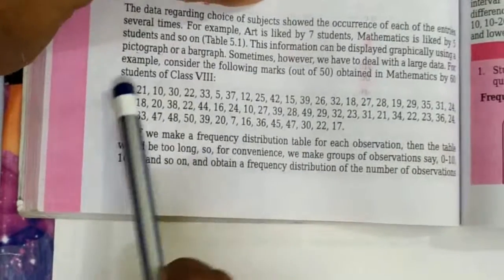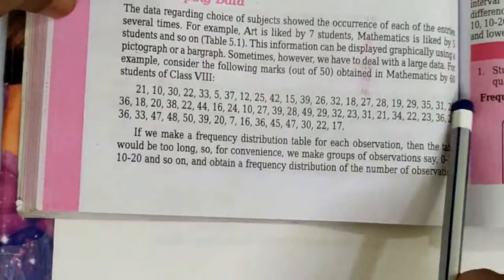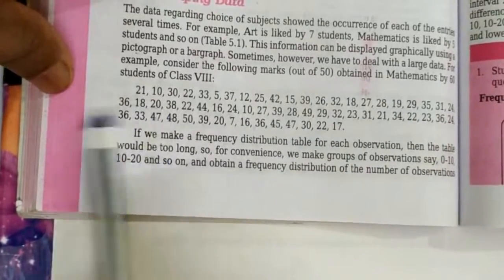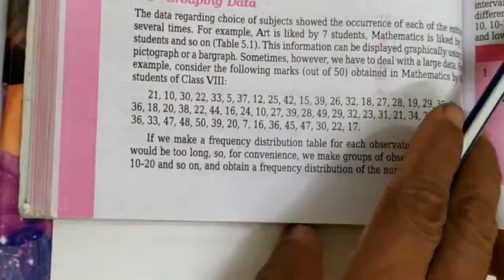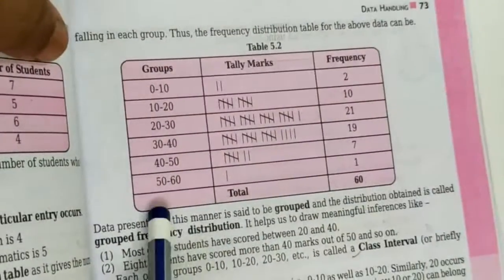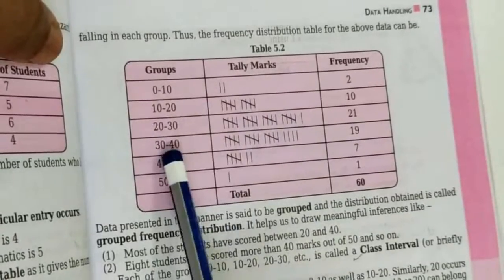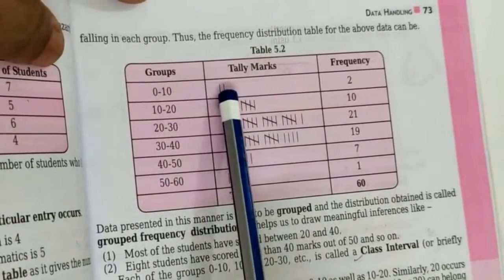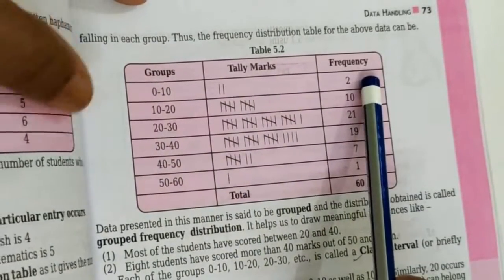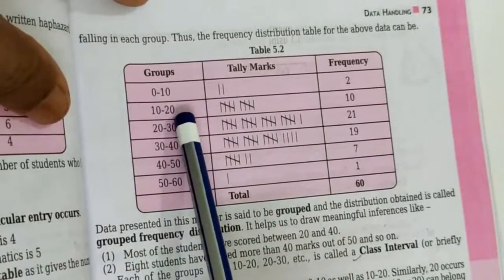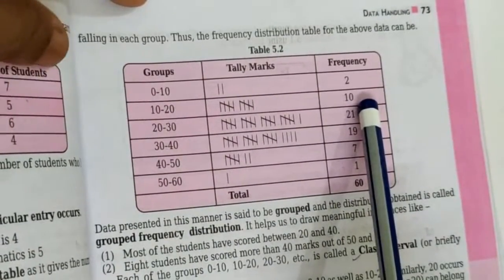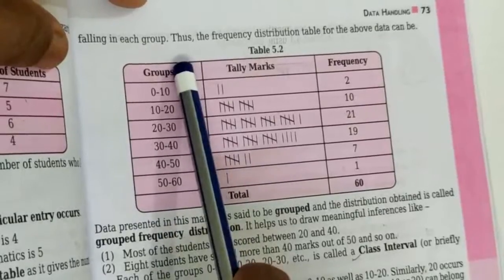For example, this is raw data. This raw data has to be grouped and put in a table. For example, this is a table. So that raw data is put down in this table. From 0 to 10, how many are there? So many people are there. From 10 to 20, how many people are there? 10. Like that, the grouping is done.